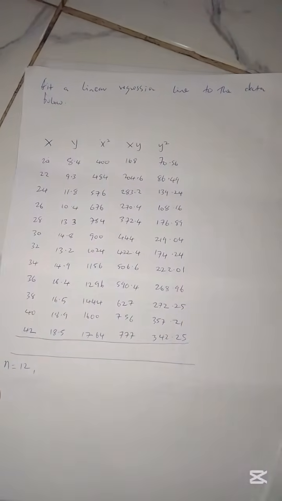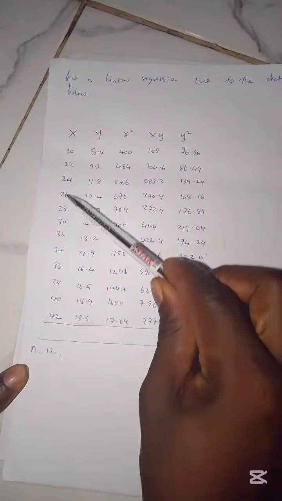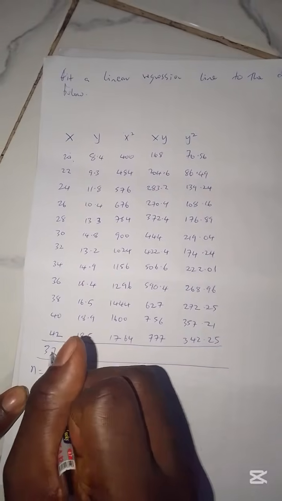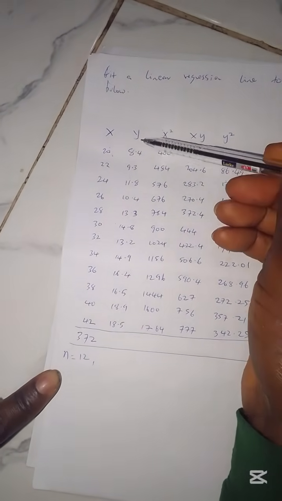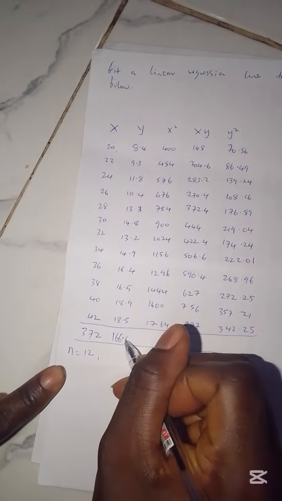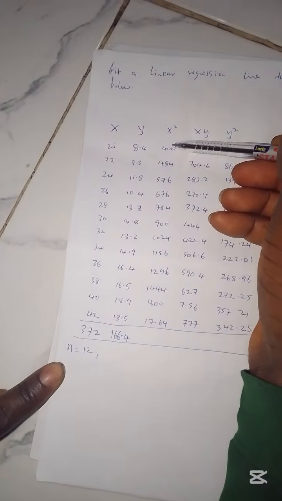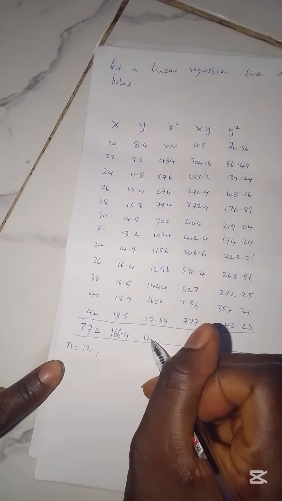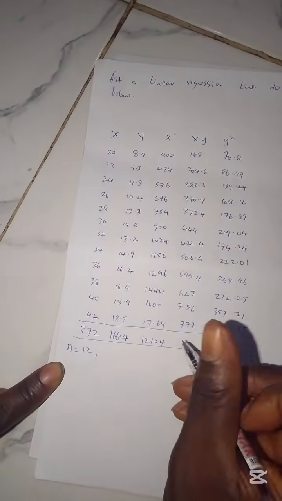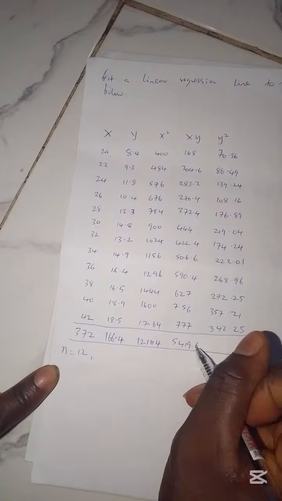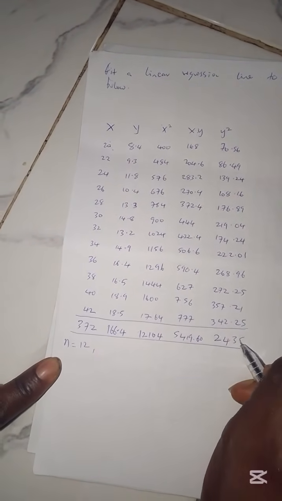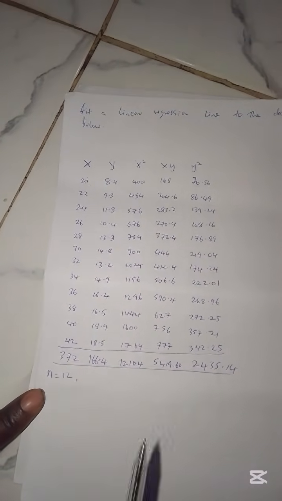All right, so this plus this plus this, you can still verify, is 372. So summation of y is 166.4. Summation of x squared is 12104. Summation of xy is 5419.60. And summation of y squared, if needed, is 2435.14. So that is it.